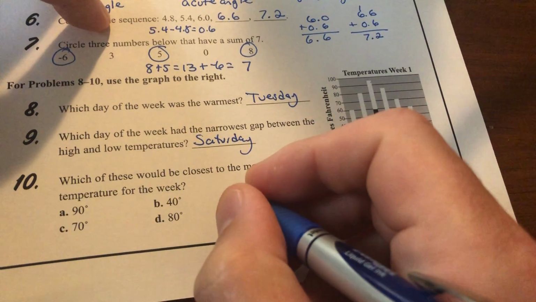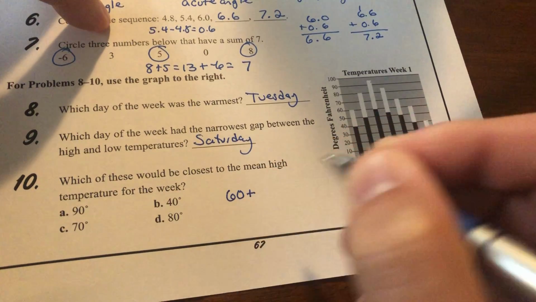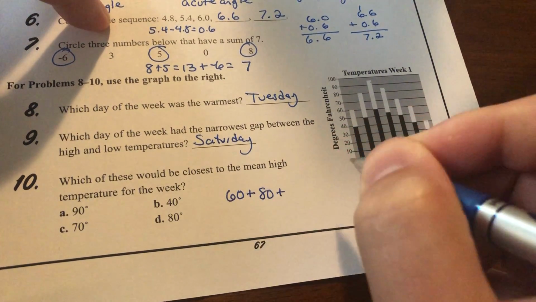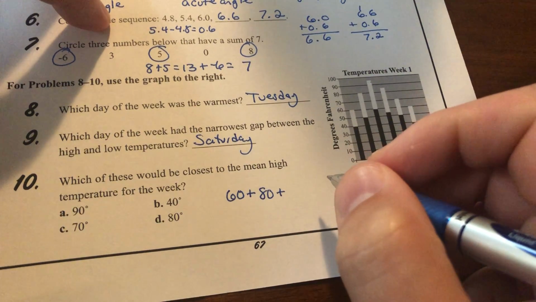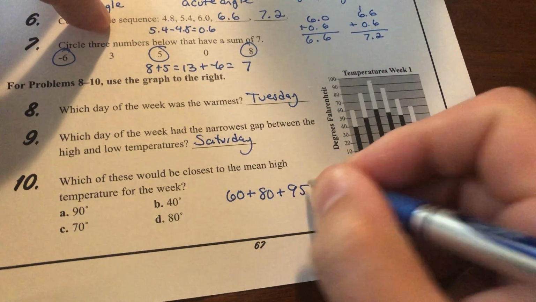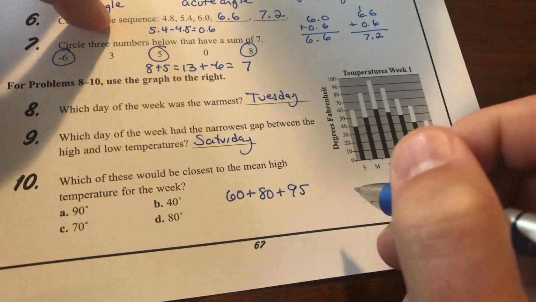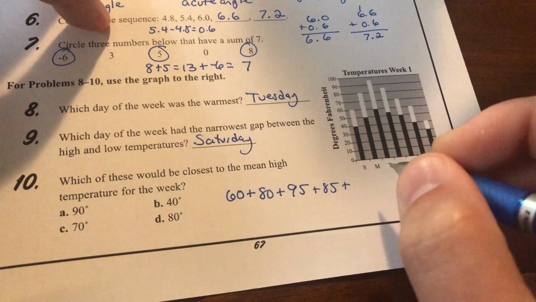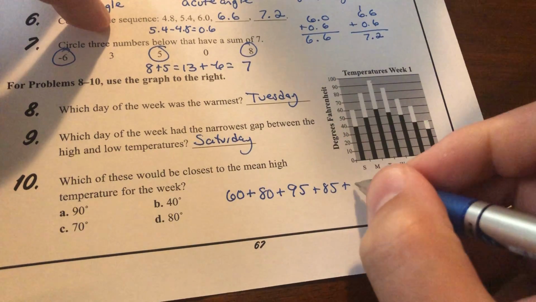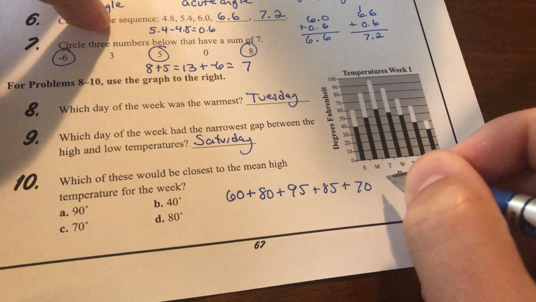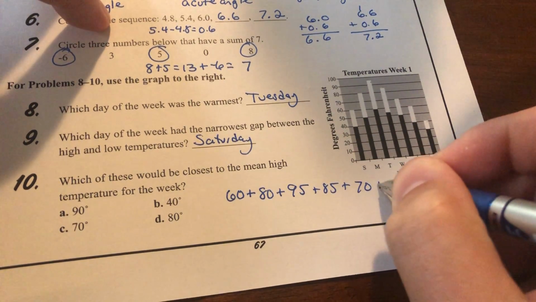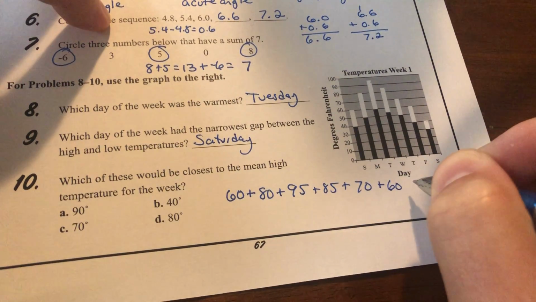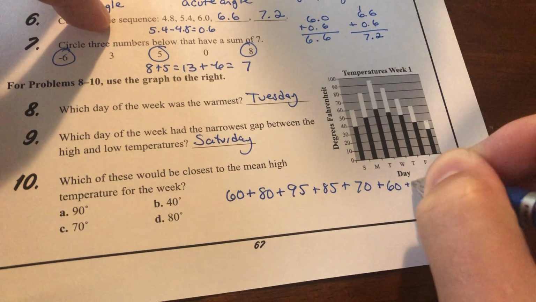So Sunday was 60, Monday was 80, Tuesday was 95, Wednesday was 85, Thursday was 70, Friday was 60, and Saturday was 40.